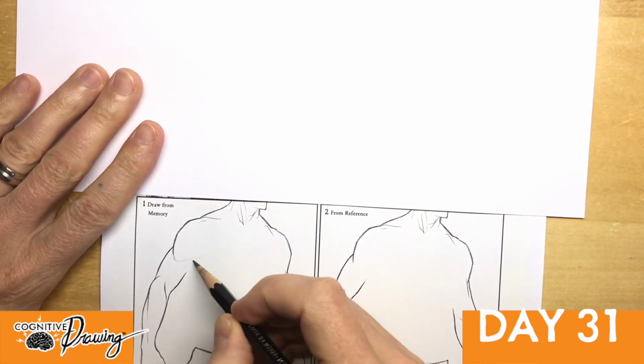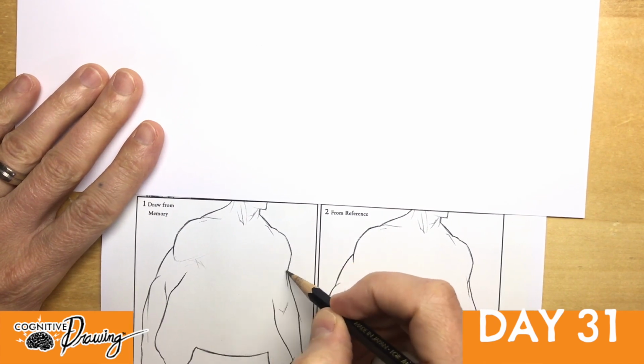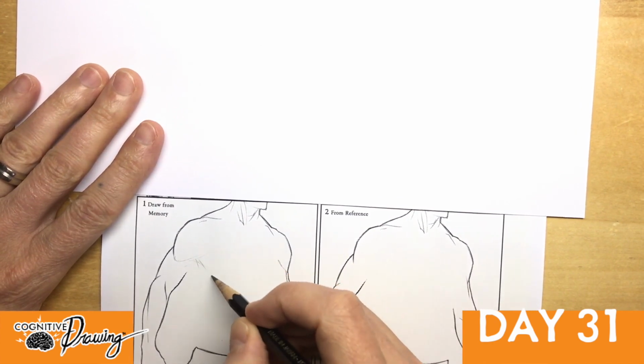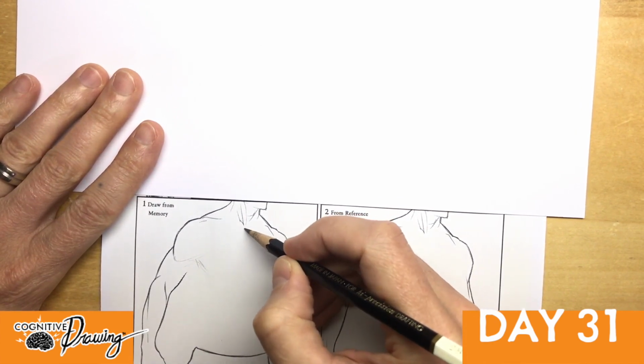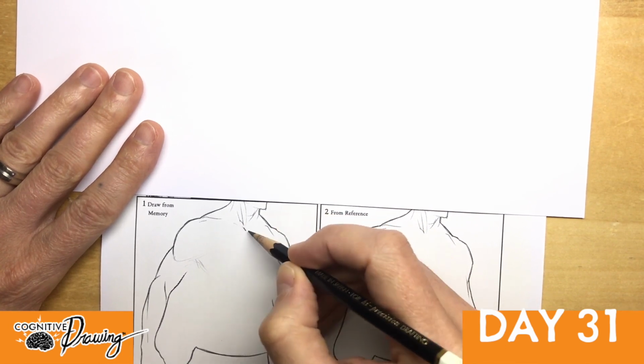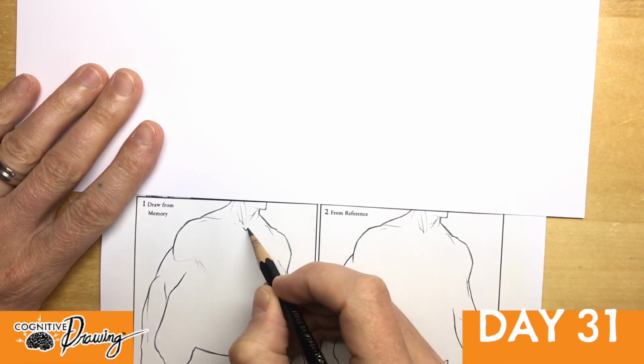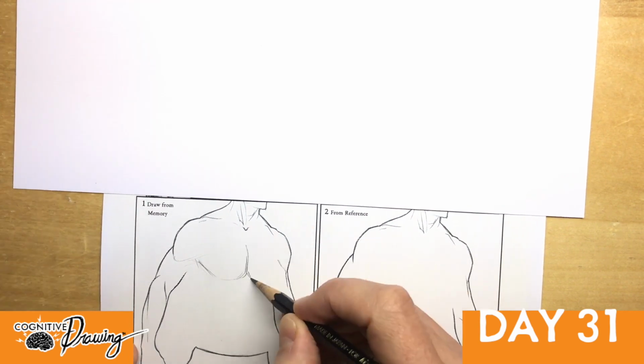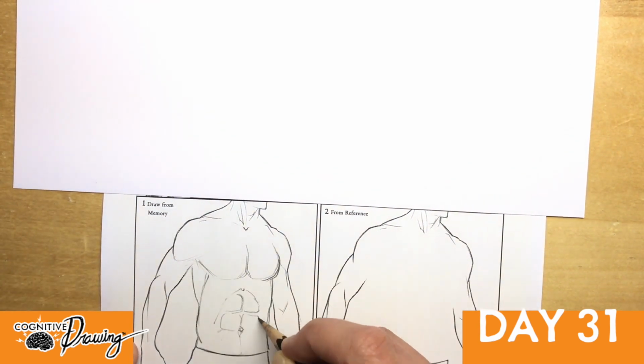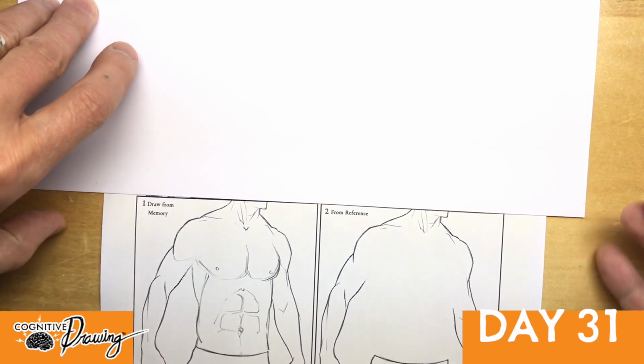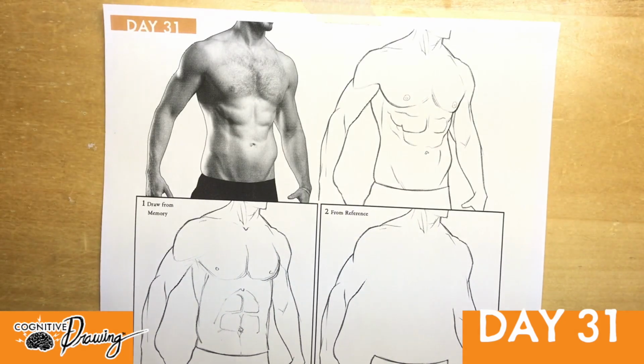So I know that these arms, the shoulder muscles come here. I know that there's the collarbone. There we go. That's what I'm thinking. What do you guys think? Is that going to be really off? Ta-da! And it's pretty off.